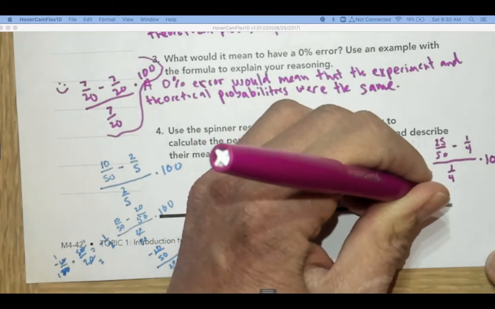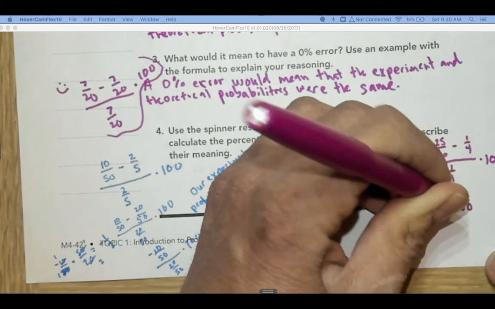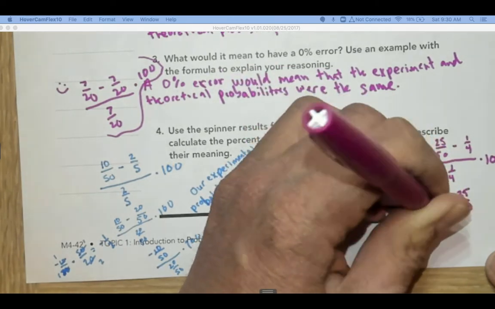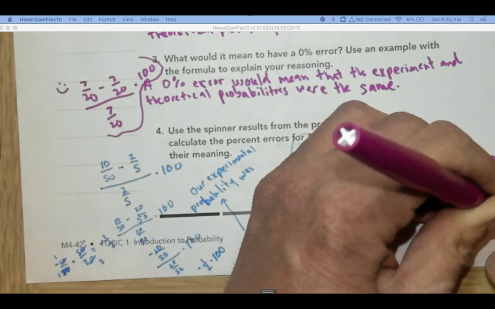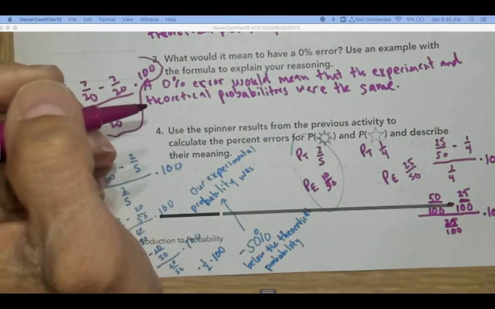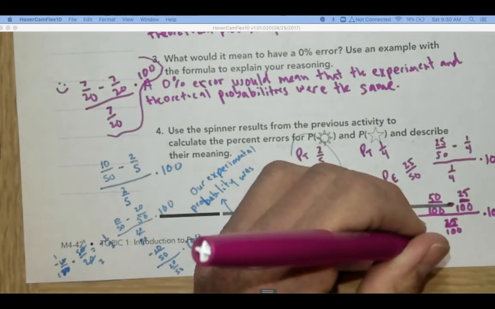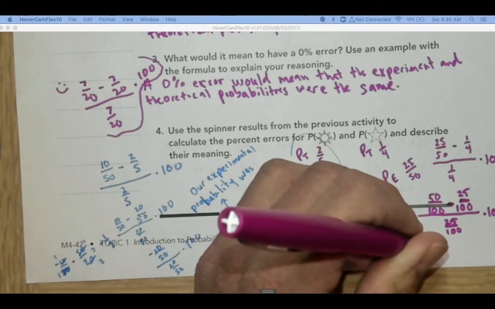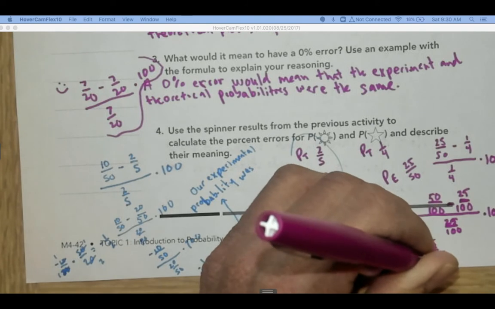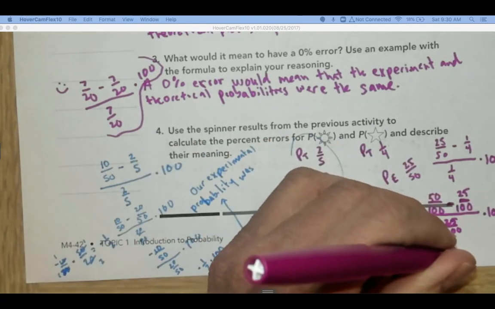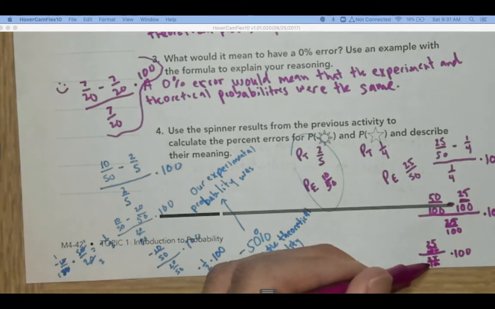Okay? Then, if I'm looking for a common denominator here, I would use 100 as my common denominator. So I would have 50 over 100 minus 25 over 100, all over 25 over 100 times 100. Then 50 over 100 minus 25 over 100 would be 25 over 100 divided by 25 over 100 times 100. 25 over 100 divided by 25 over 100 would be 1.